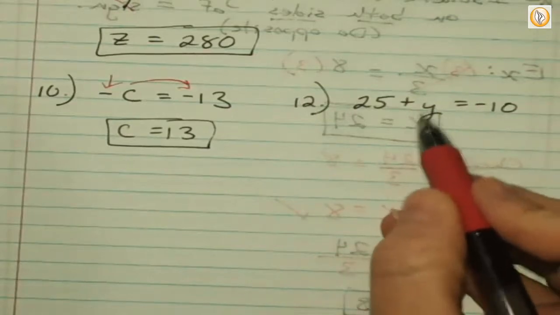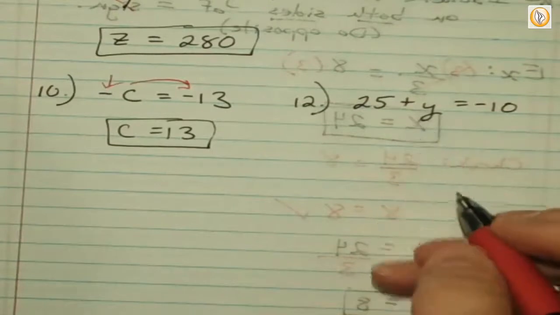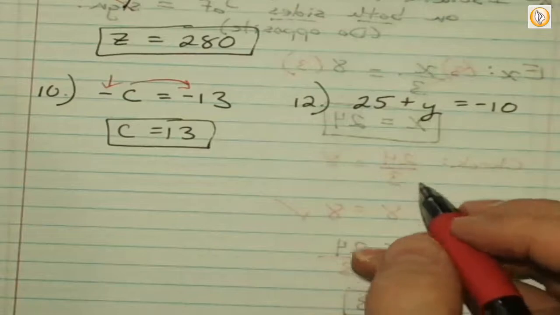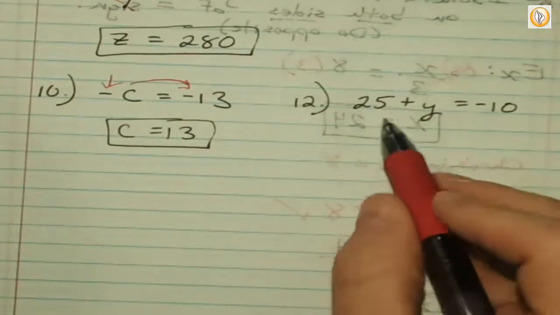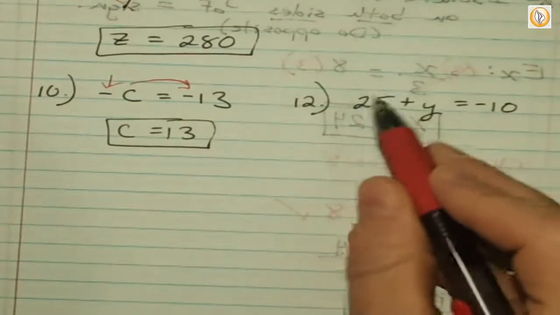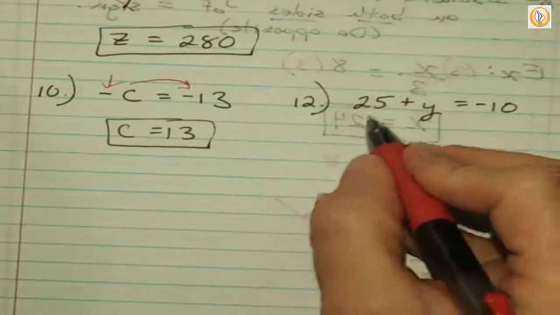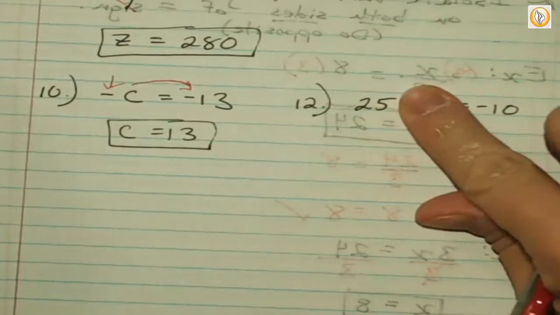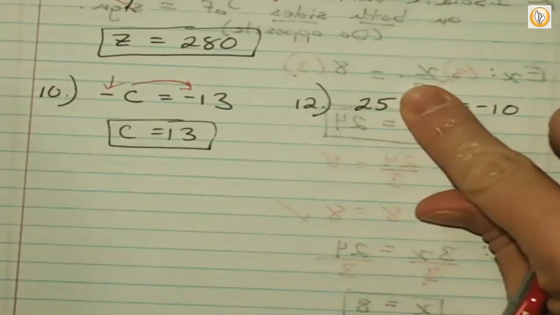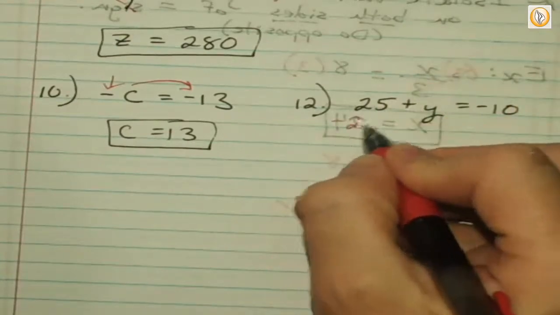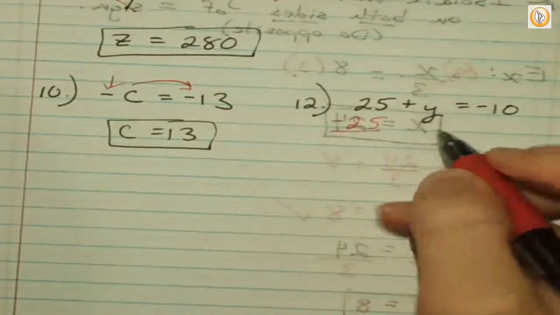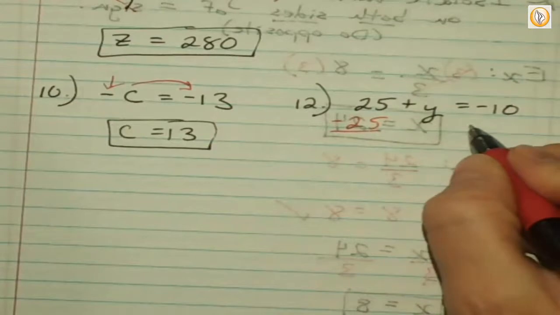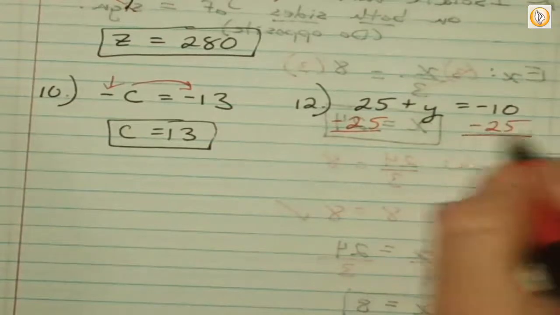We have to get y all by itself. So what do we have to get rid of? 25. All right, and what operation is taking place right here? Okay, so what's the opposite? Okay, notice that 25 is positive, right? So then the opposite is subtracting. We're going to subtract it from where? From both sides. Very good.